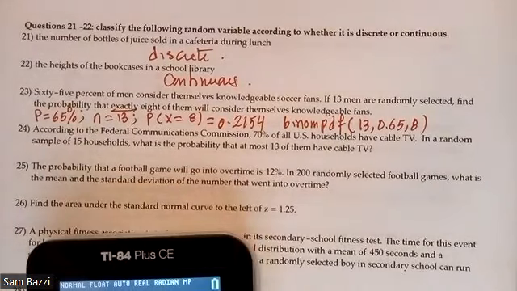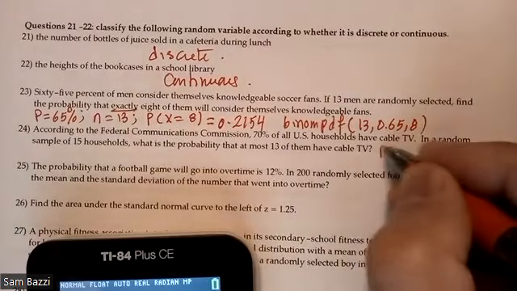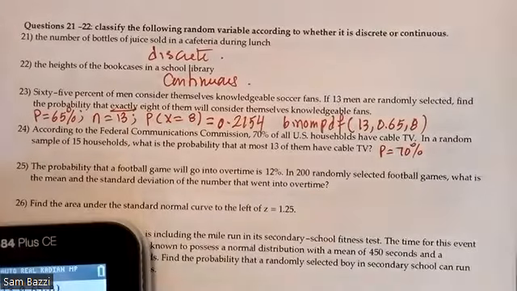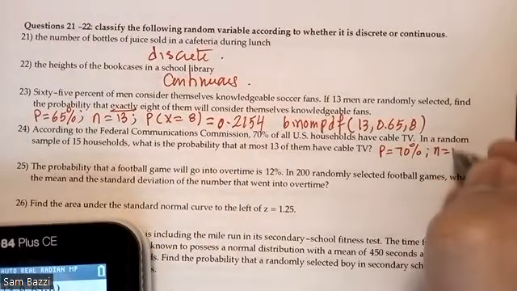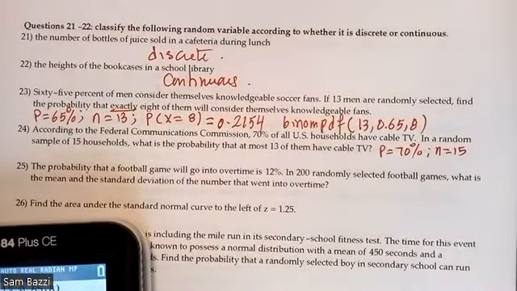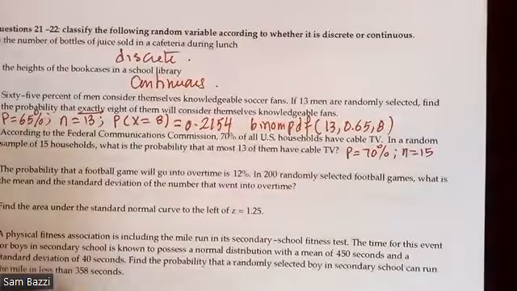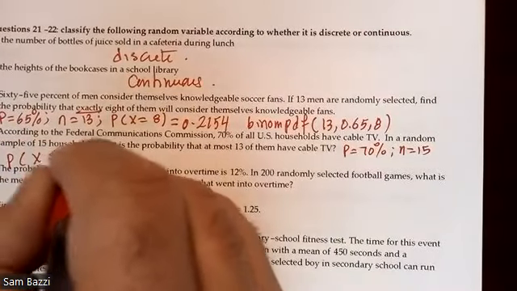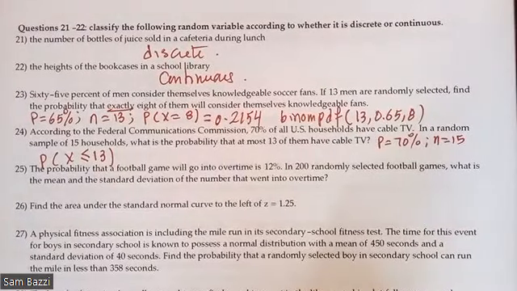Number 24. According to the Federal Communications Commission, 70% of all US households have cable TV. So P is 70%. In a random sample of 15, so N is 15, what's the probability that at most 13 of them have cable TV? At most, guys, in math means the probability of X less than or equal to 13. So X could be 13, could be 12, could be 11.